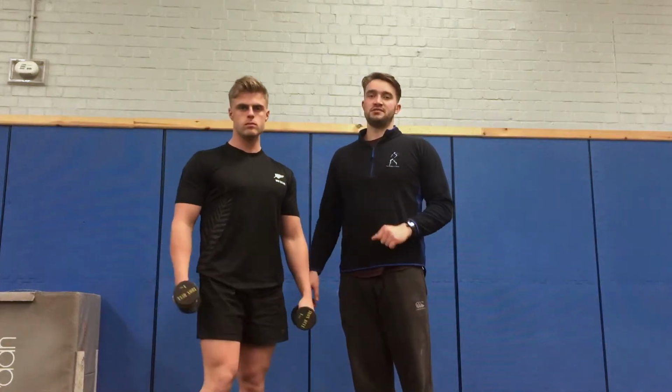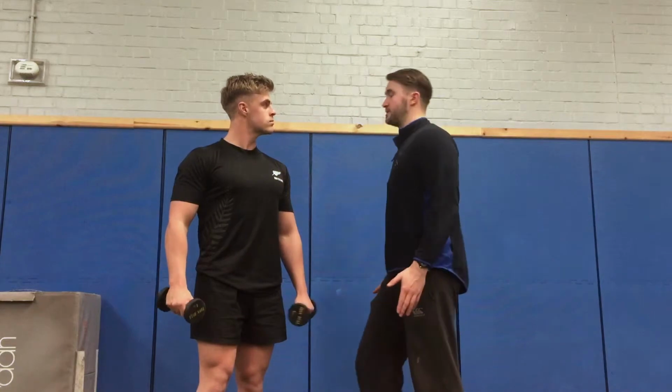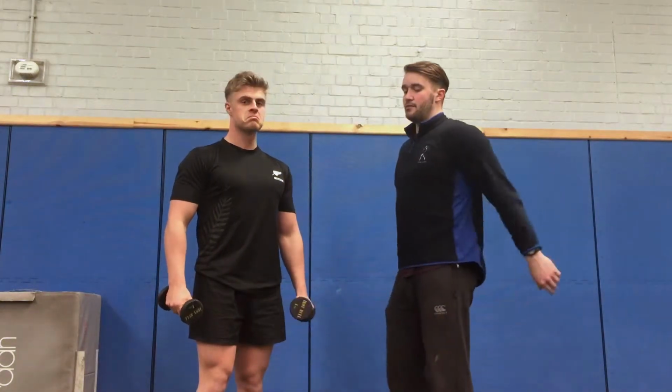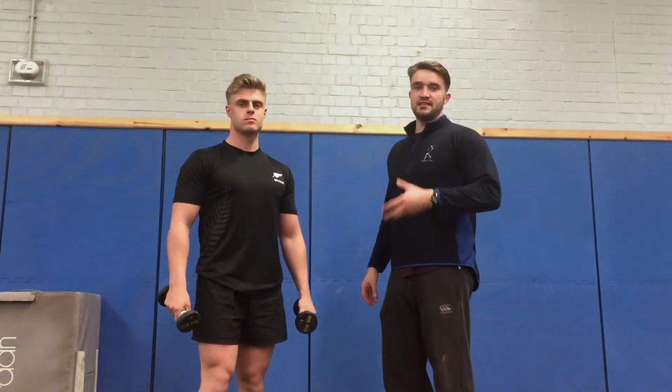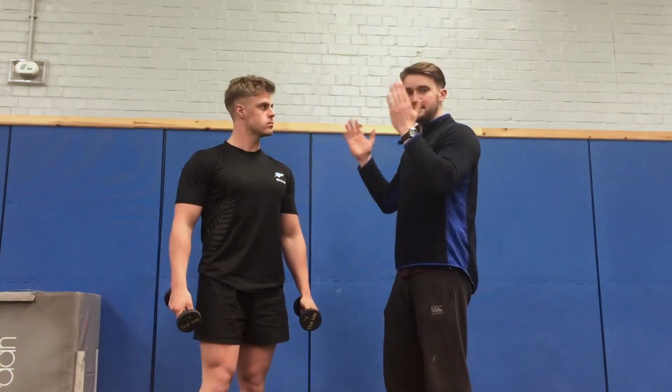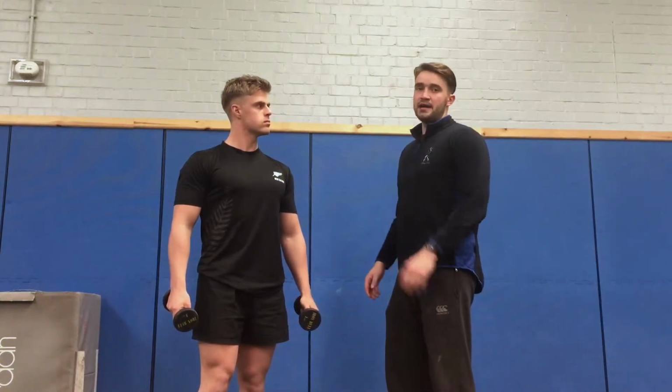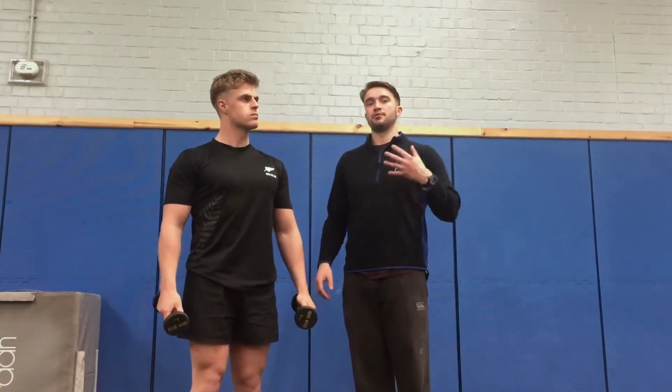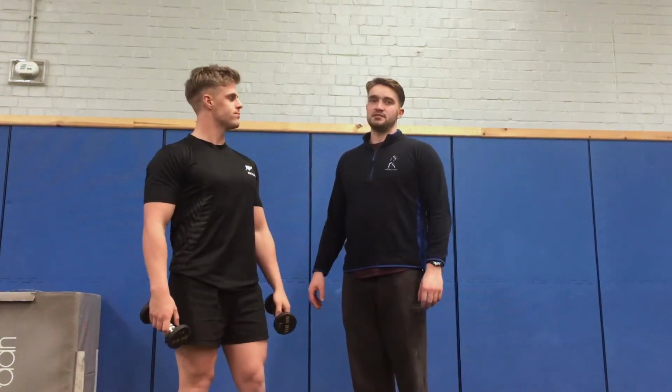When we did it before, we just didn't use any weight, we just had the anterior step with the hands overhead, really emphasising that thoracic extension and shoulder mobility. And Josh felt no pain in that, and that was absolutely fine, so therefore we can progress.